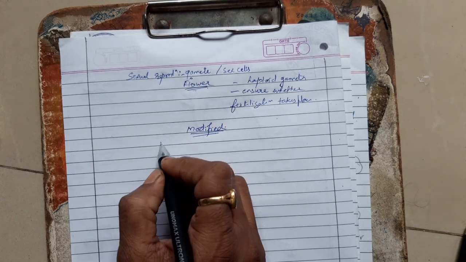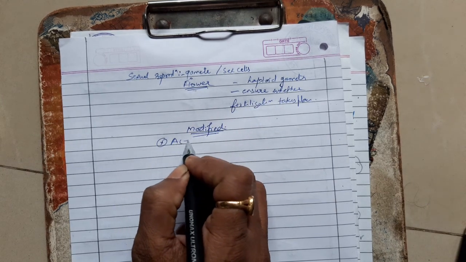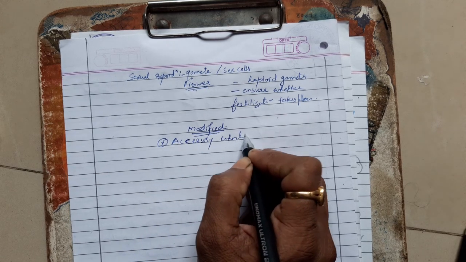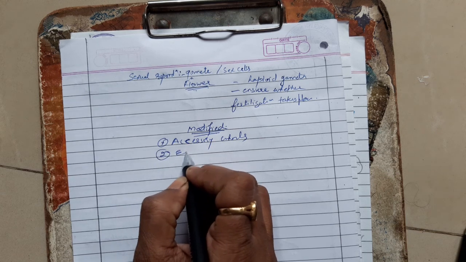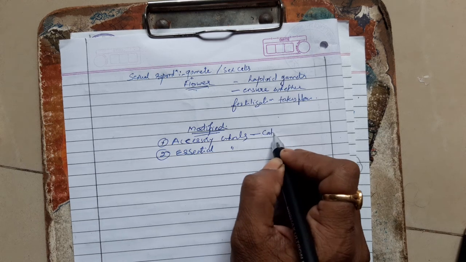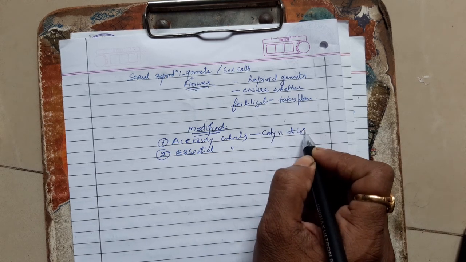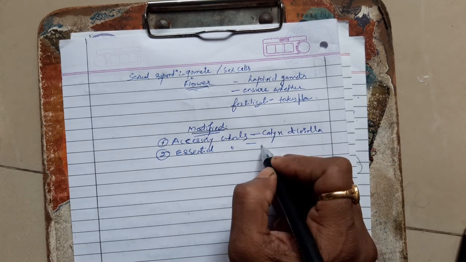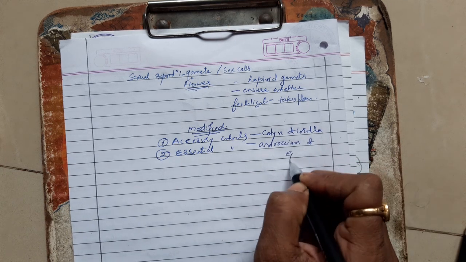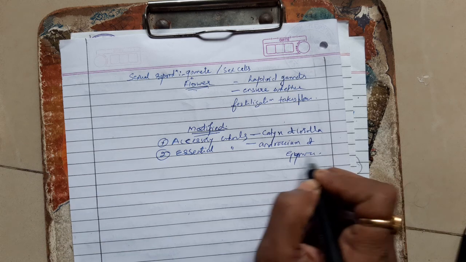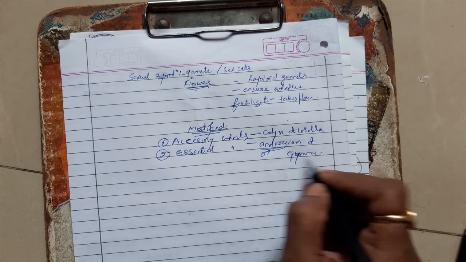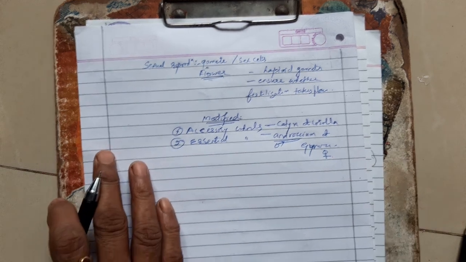Two are accessory whorls and two are essential. The accessory ones are calyx and corolla, and the essential ones are androecium and gynoecium. The androecium works as the male part and the gynoecium as the female part.